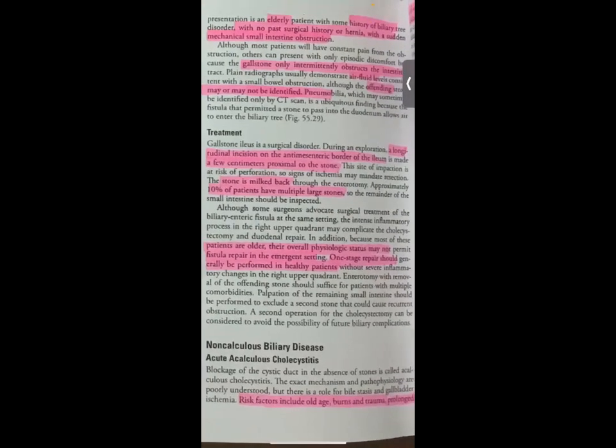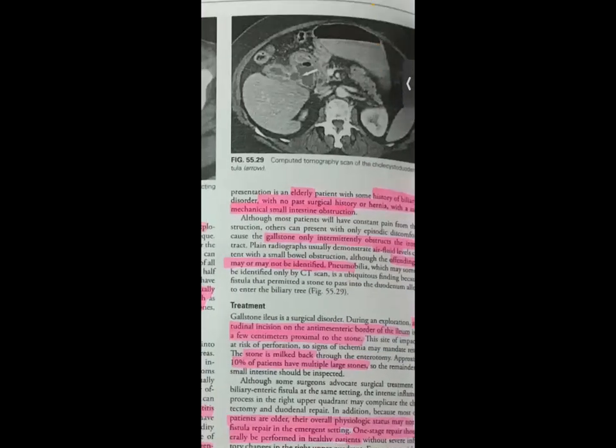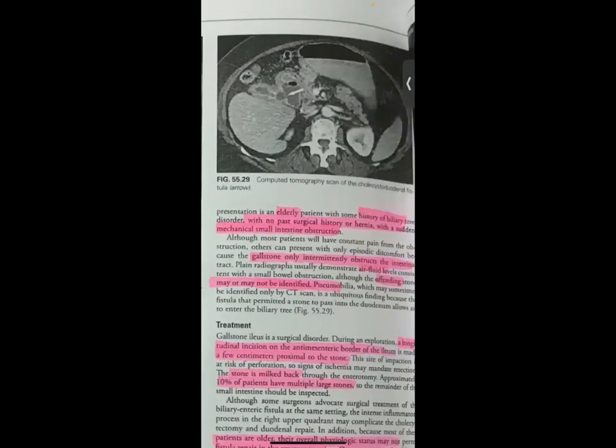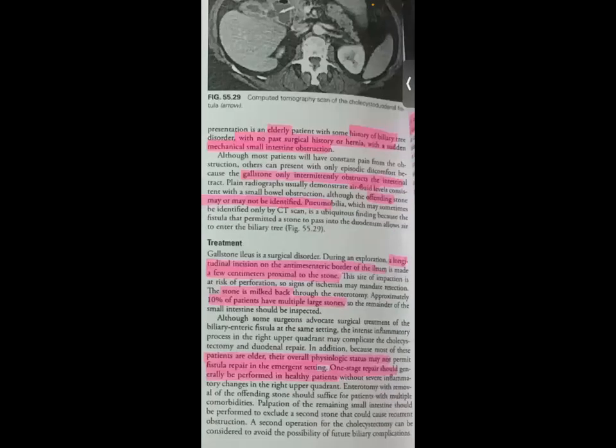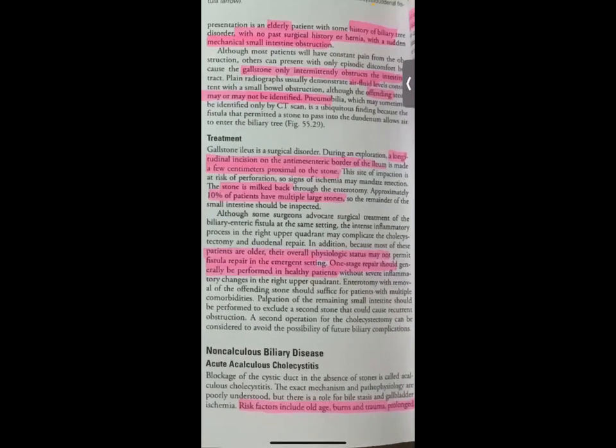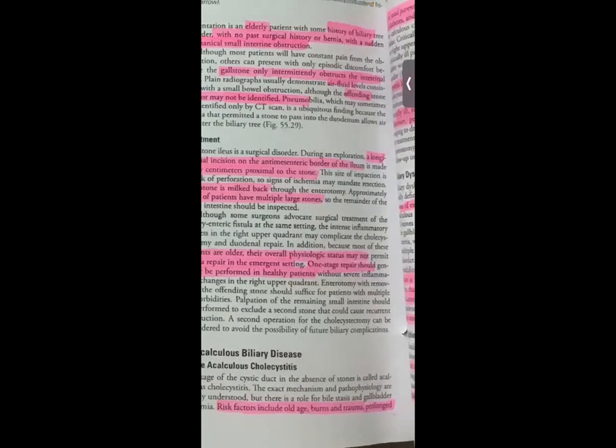Next one, acalculous cholecystitis. So look at this image. This is a gallstone in the ileum. This is a fistula, cholecystoduodenal fistula, arrow mark. So acute acalculous cholecystitis occurs in terminally ill patients in intensive care units. Risk factors are old age, burns, trauma, prolonged TPN.